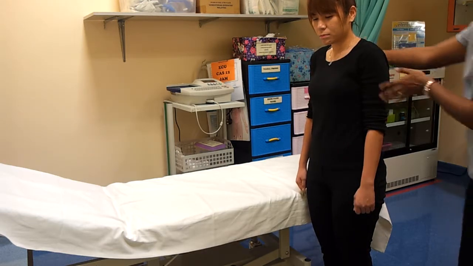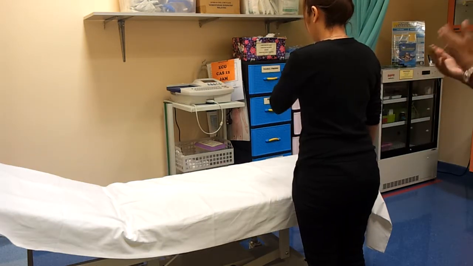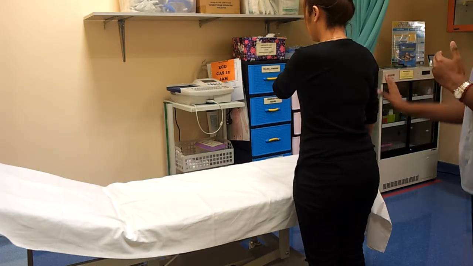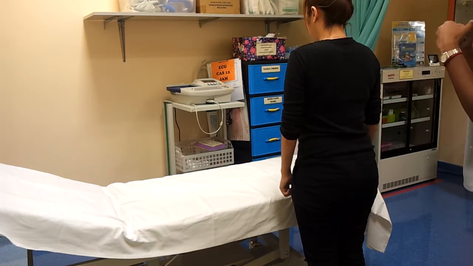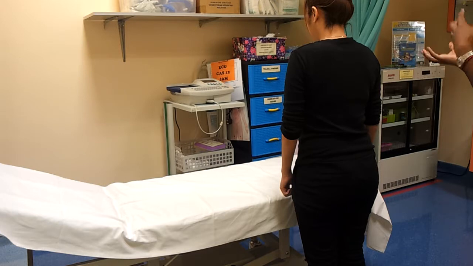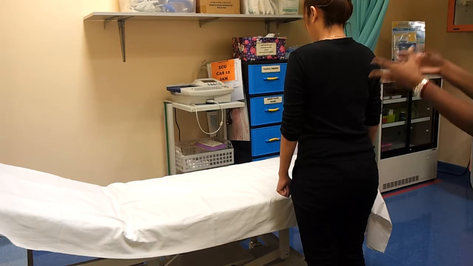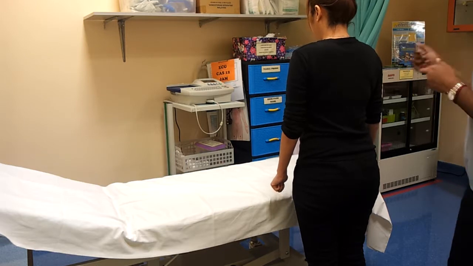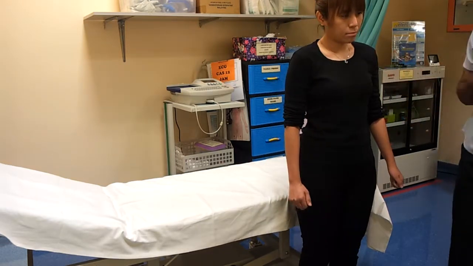The third thing we're going to do is inspection from behind. We are supposed to look for any swellings or skin discoloration, as well as any hair growth or any obvious deformity, like a hump on the back. Right, thank you. We're going to move on to the second thing we're going to do, which is palpation.